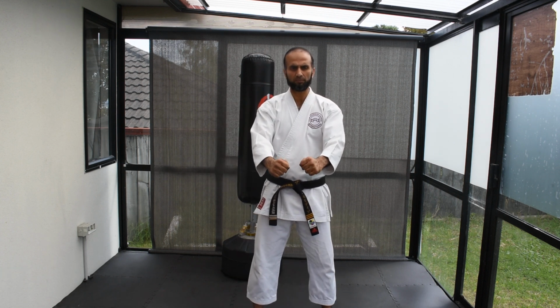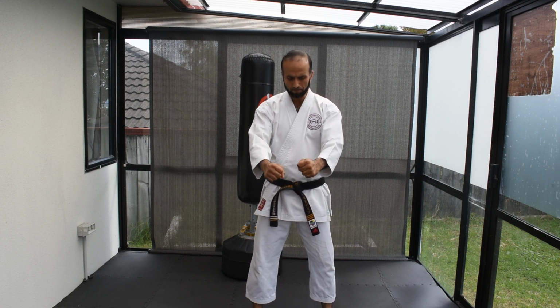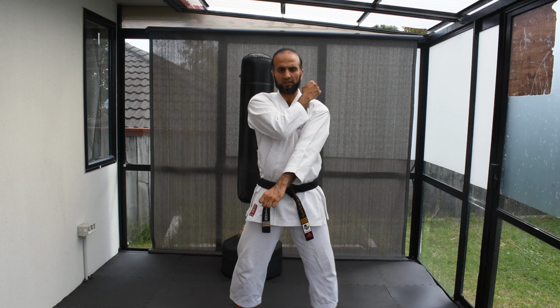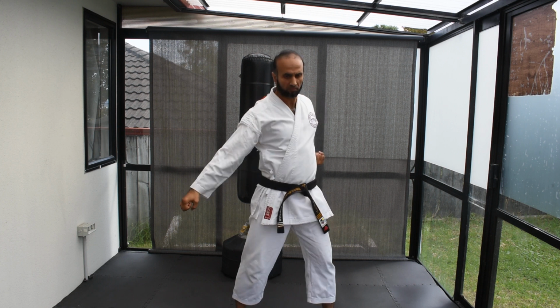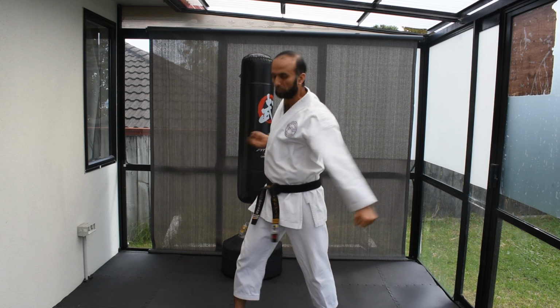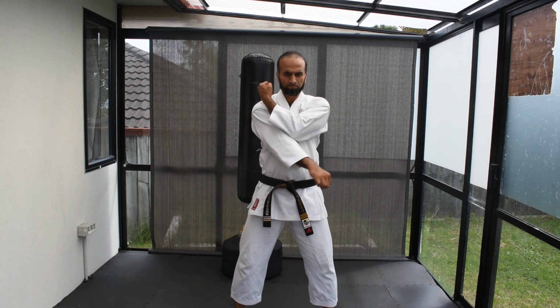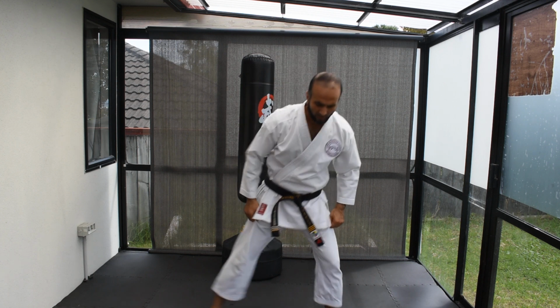This was my bow before the class begins or before I do a technique. Now, the lower block starts with, all your blocks involve both hands, and I'll show you the reason why. This is the low block in a normal stance.